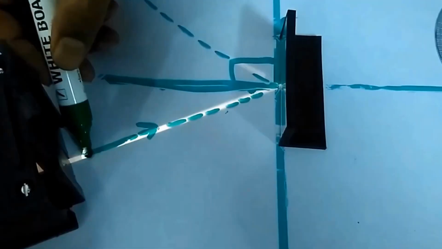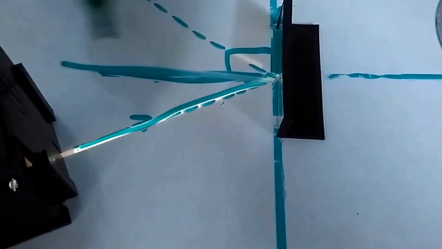Again, the ray of light, the beam of light is from this direction and it's reflecting back, or bouncing back, to this direction. Now in reflection we say this is the incident light against this normal.